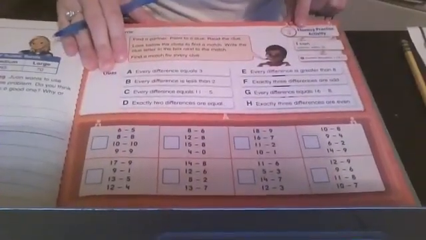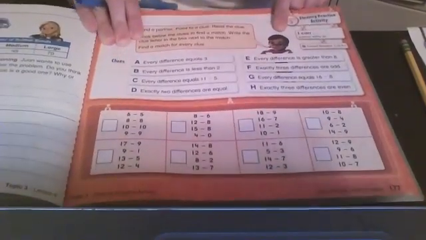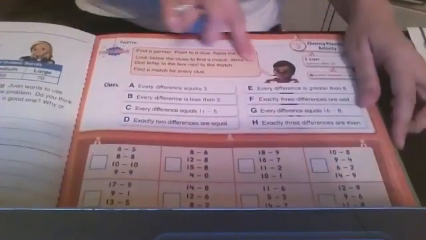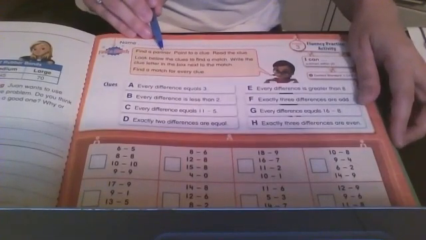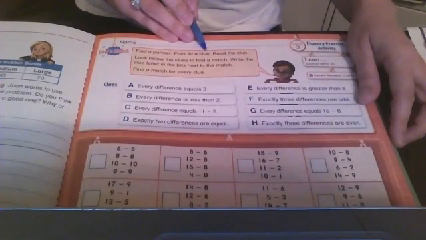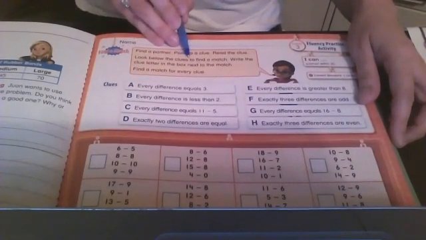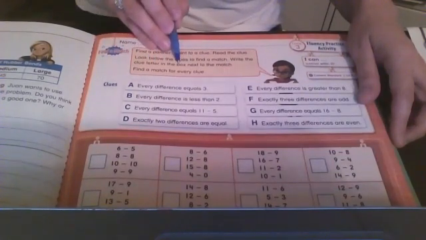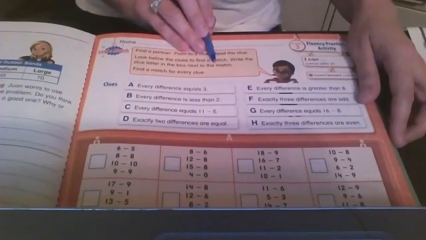All right, so here we have fluency practice activity. We see Marta on this page. Again, 177. And here are the directions. I'm going to go ahead and read those and you can follow in your book. Find a partner. Point to a clue. Read the clue. Look below the clues to find a match. Write the clue letters in the box next to the match. Find a match for every clue.